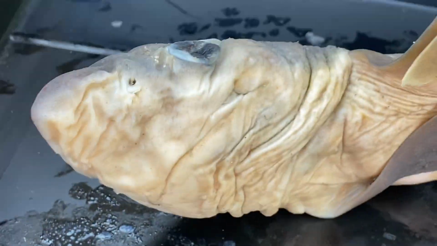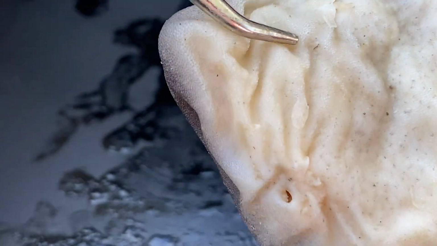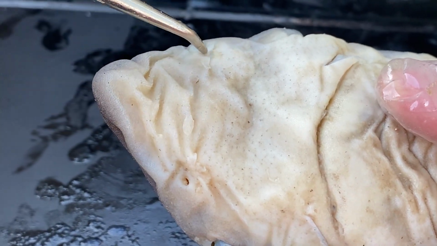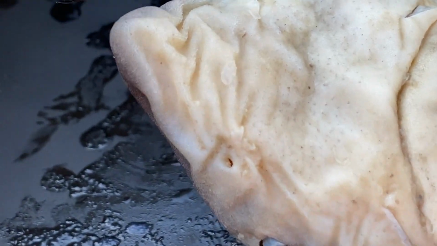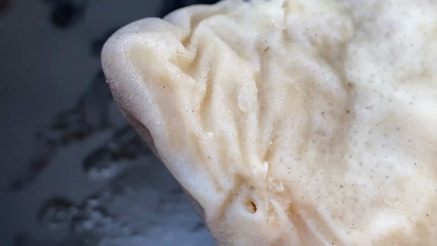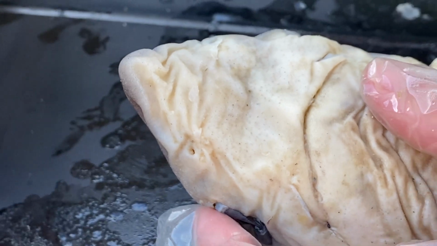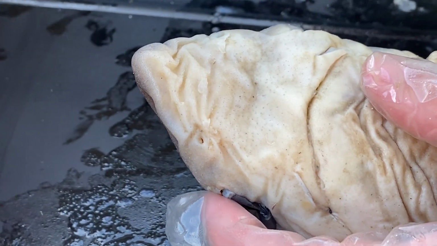They have nares. If we flip it over to the ventral side, this is one of their best senses. Here is one nare and here is two nares. Nares or nostrils are used for sense of smell. So we've all heard the story that sharks can smell one drop of blood in 1,000 parts of water, and this is very much true. It's actually more than that.